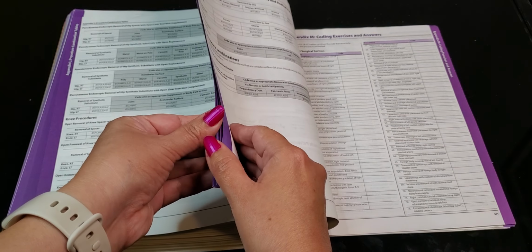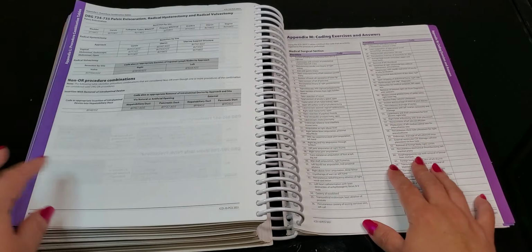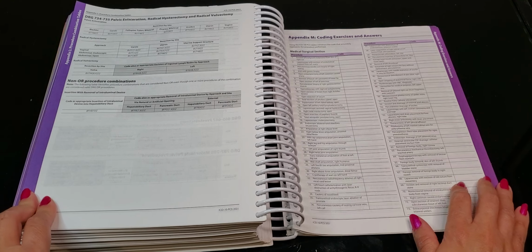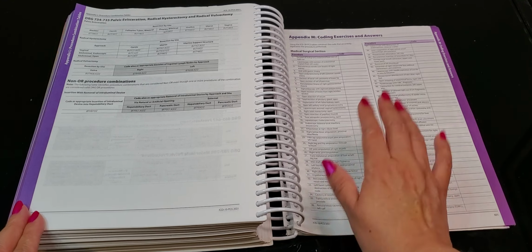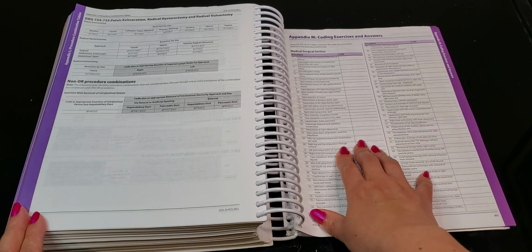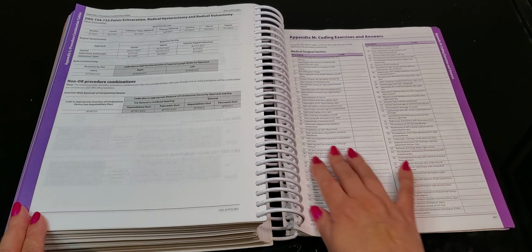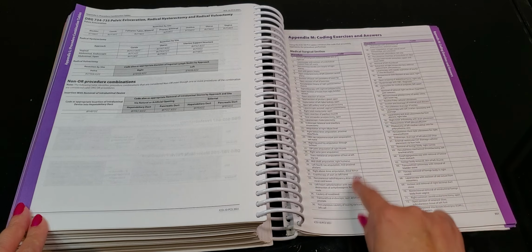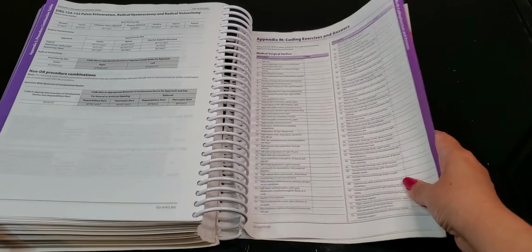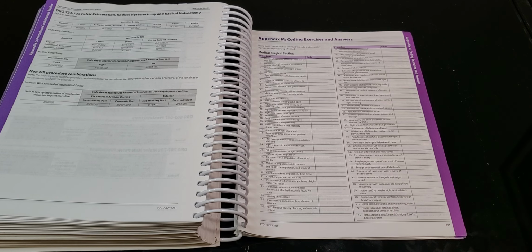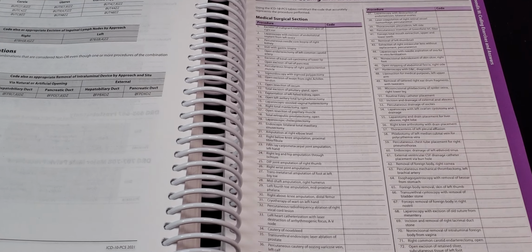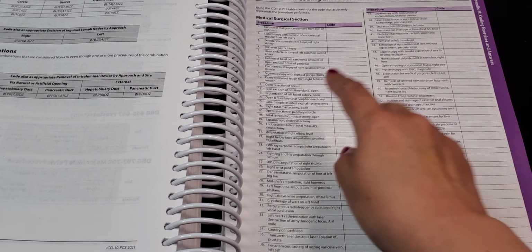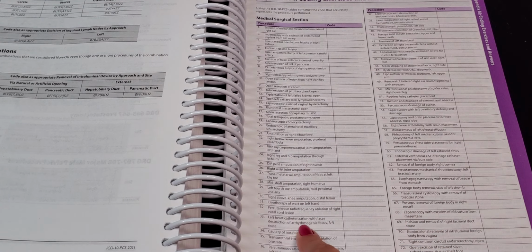Then we have Appendix M, my favorite appendix of the ICD-10-PCS book. These are your coding exercises and answers. The answers are in the next appendix, but I'm telling you, this is like a quiz in ICD-10-PCS. Let's see if I can creep forward a little bit. Okay, so these are all the procedures.